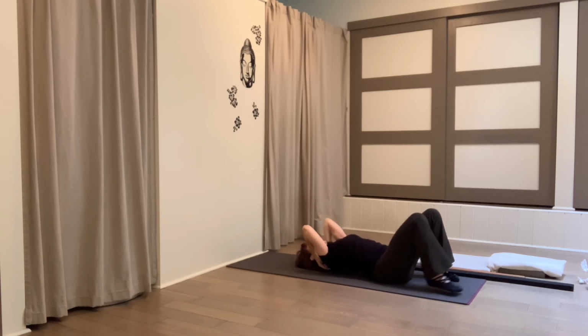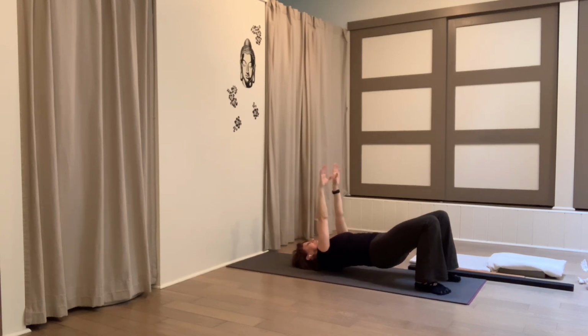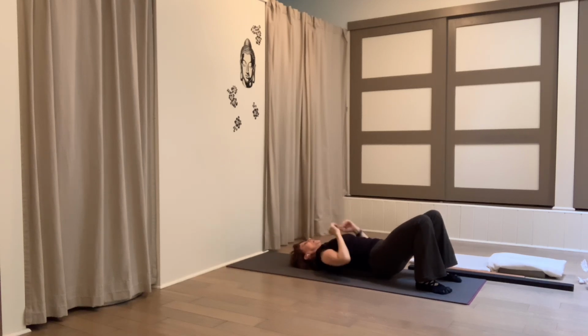Move to the third position. So you're moving yourself towards, for me, this wall, coming up into my bridge because that suits. Arms overhead, reaching with the arms, neutral, up, down towards the feet, lengthen down, neutral, come up, out to the sides, up, crossing, and up, and crossing, and up, and hips down.